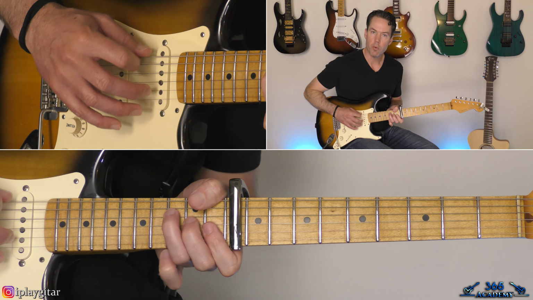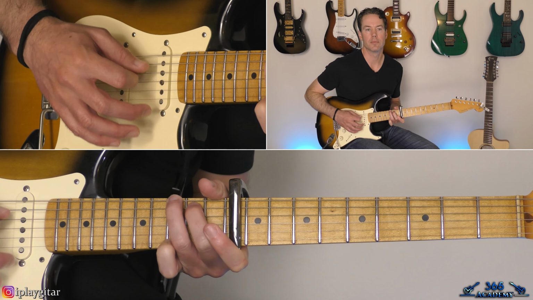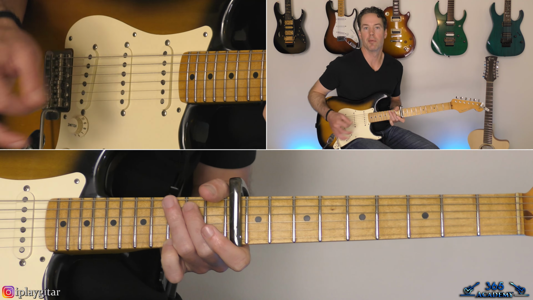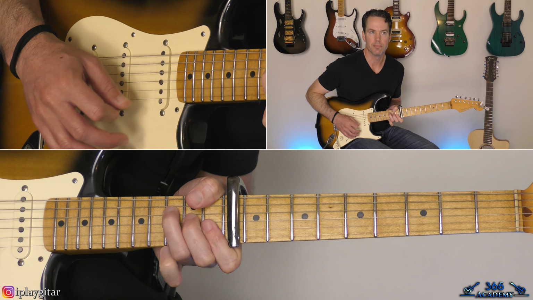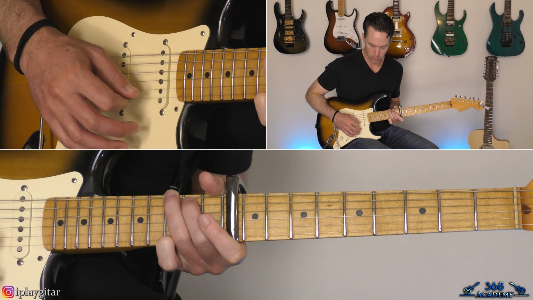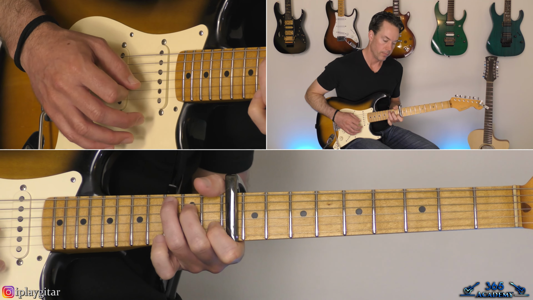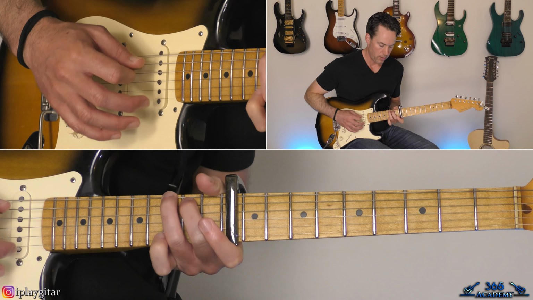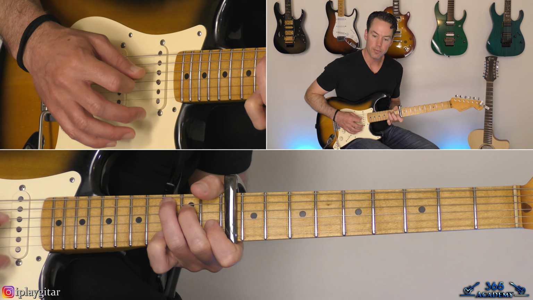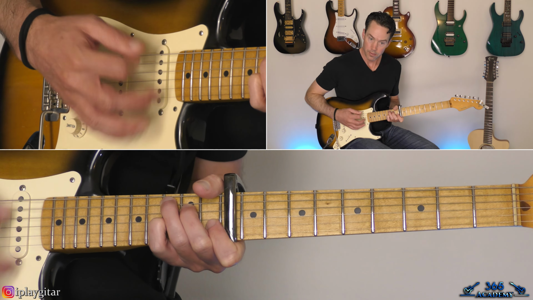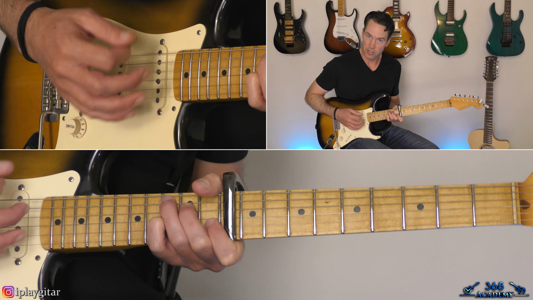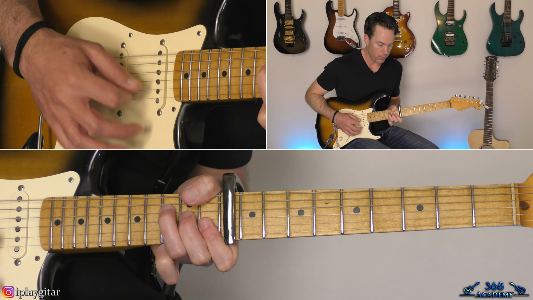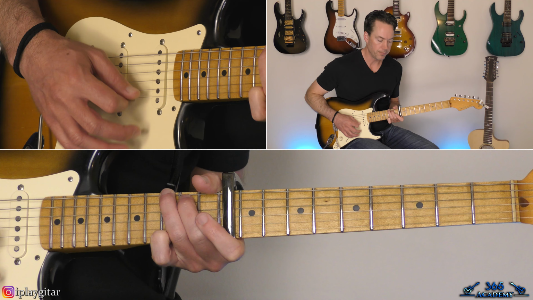Right, so it's just those same chords. I'm just making it up and down. There's really no pattern to it. It's the same chords of the chorus though. And then when I get to this C7 right here, I'm gonna strum that, just downstrokes, and then you go back to the arpeggiated picking.